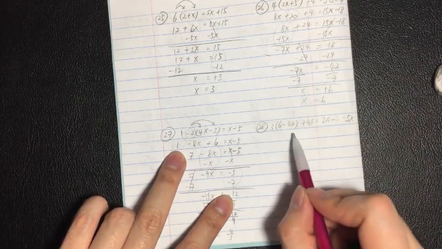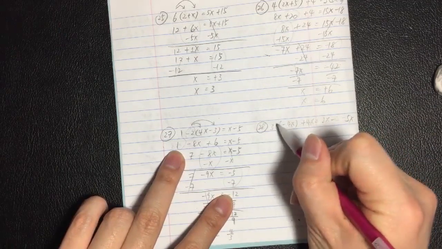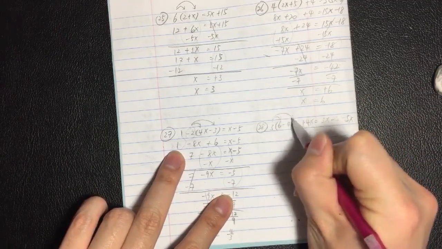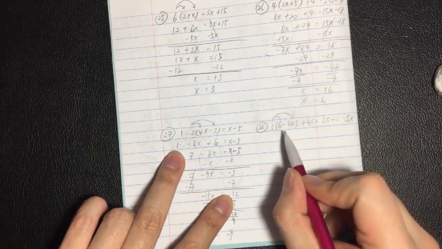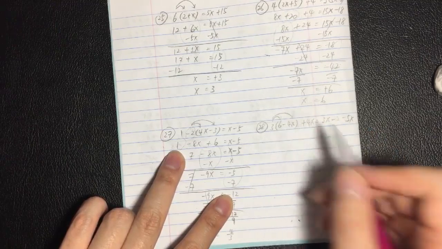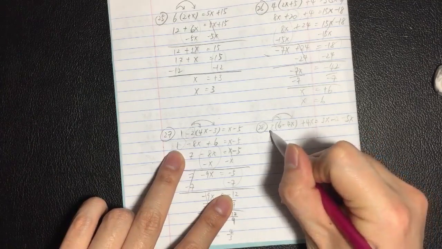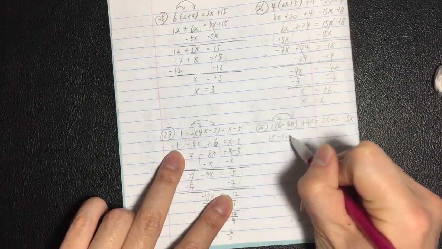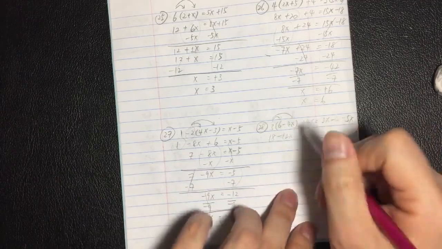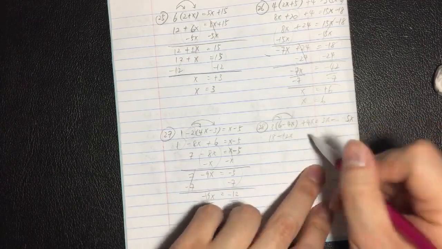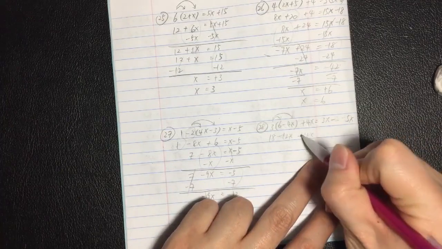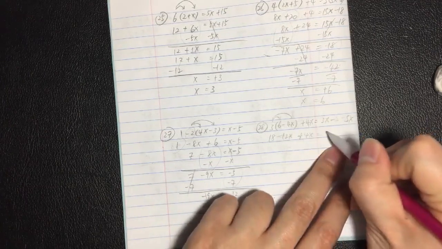When there's parentheses, we distribute the number in the front first. 3 times 6 is 18. Positive 3 times negative 4x is negative 12x. Leave positive 4x the same. Leave the other side the same.